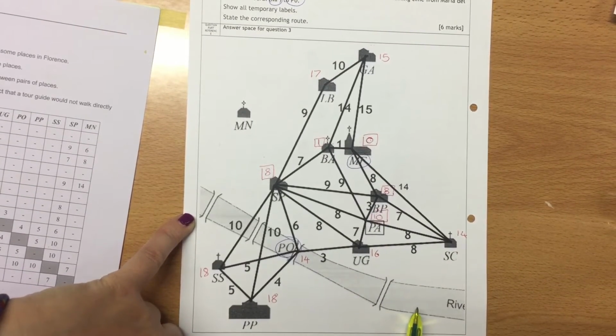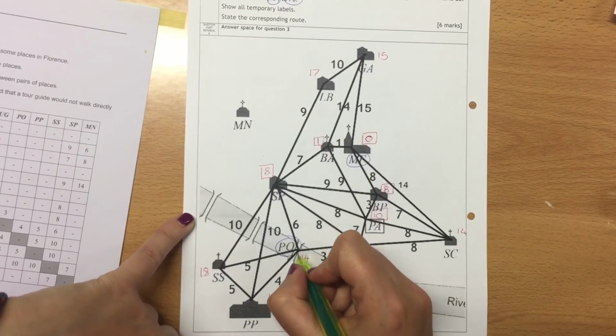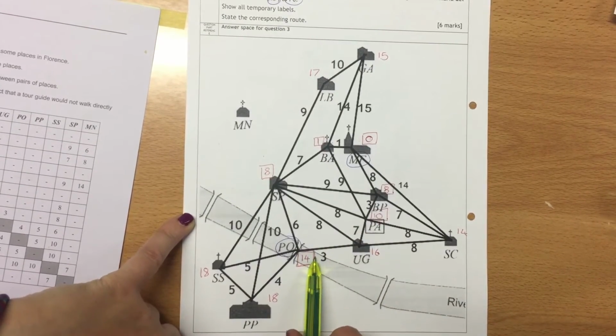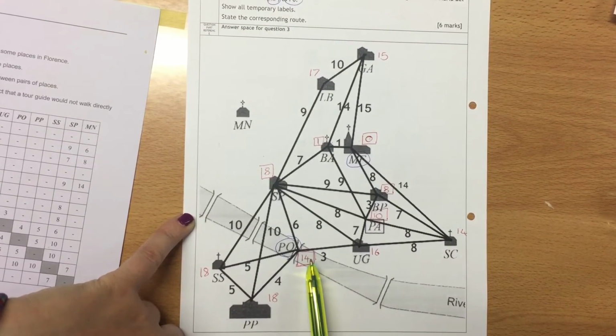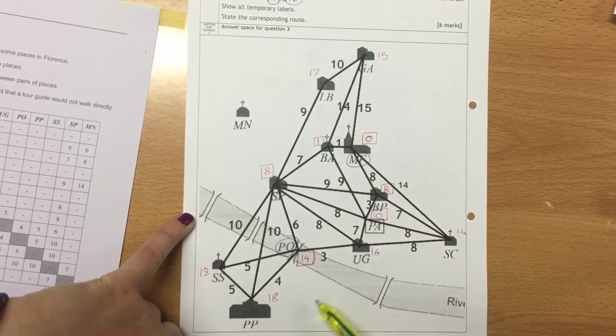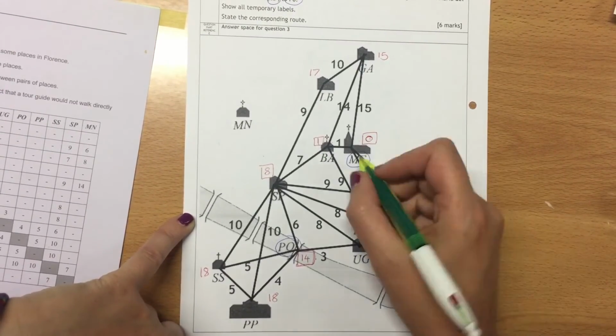Next thing we've got to do is box the 14. Now we've got 2 options here. Sensible one to go for is this one, because this is our finish point, and so now we're done. Once we've got to our end point, we don't go anywhere else. So we can stop. We need to leave all the others unboxed. Not a problem if you've boxed the 14 as well, because 14 is the same as 14.